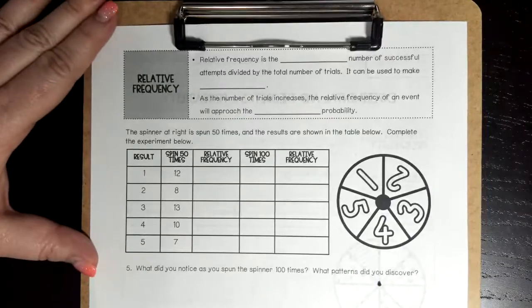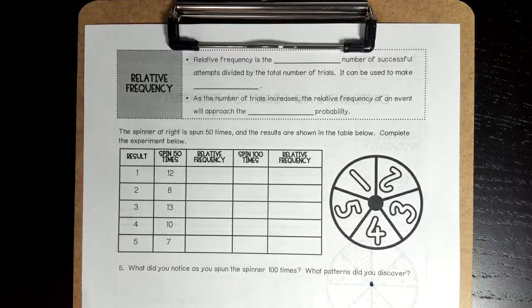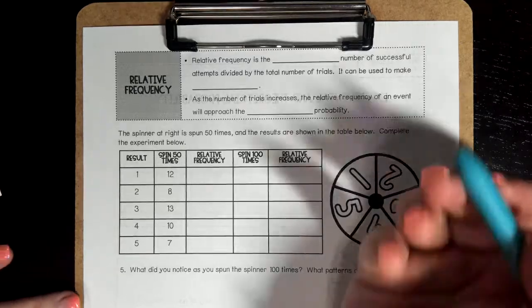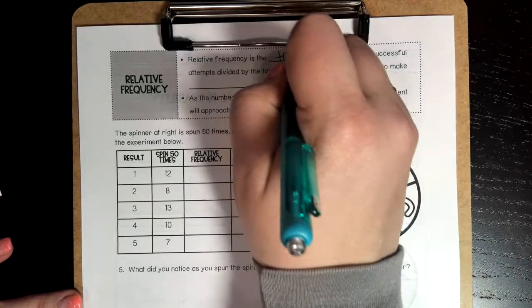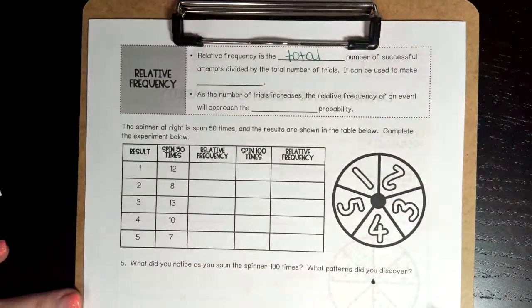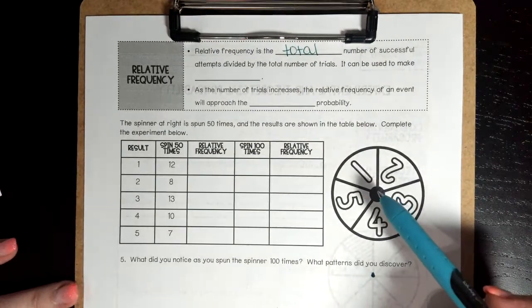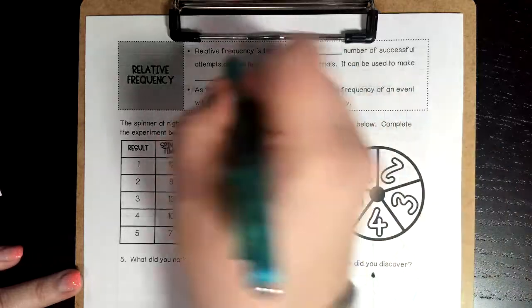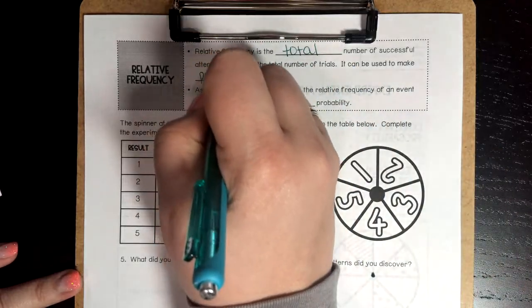Okay. So let's talk about relative frequency. Relative frequency is the total number of successful attempts divided by the total number of trials. It can be used to make predictions.